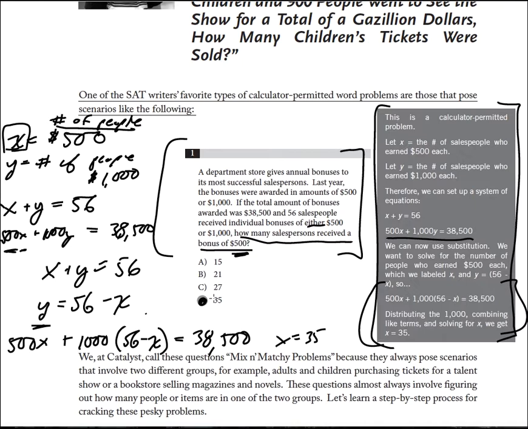We could test some of the answer choices, right? We could use guess and check. So we might even want to start with choice C or B, and if B is too small, we could go up. If C is too big, we could go down. And lo and behold, if there's 35 people who get $500, that would mean there's 21 people who got $1,000 because there's 56 people total. So guess and check would be another viable way to do this.